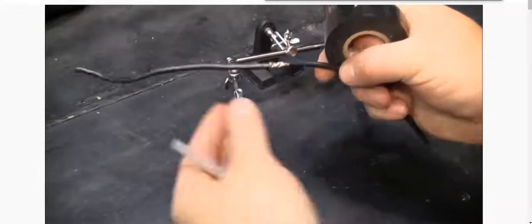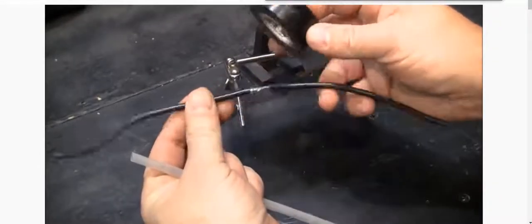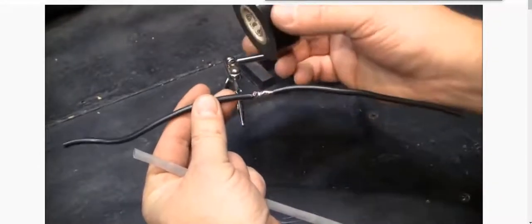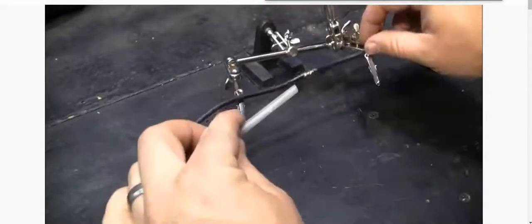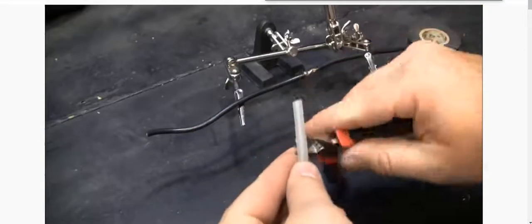So now that you have your wire, what do? Well, if you're poor, you will use some electrical tape to cover up the wire, or you can use some heat shrink tubing.